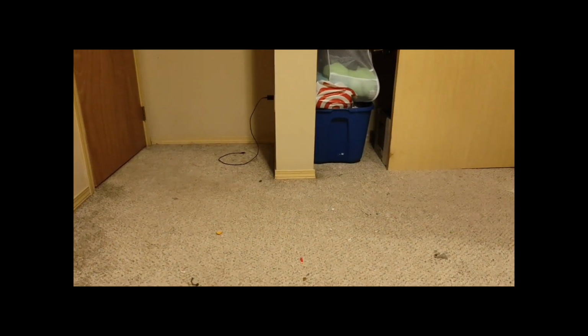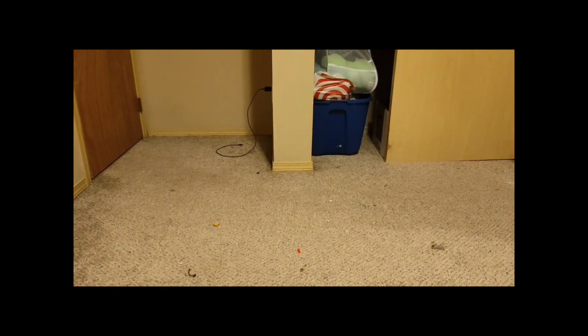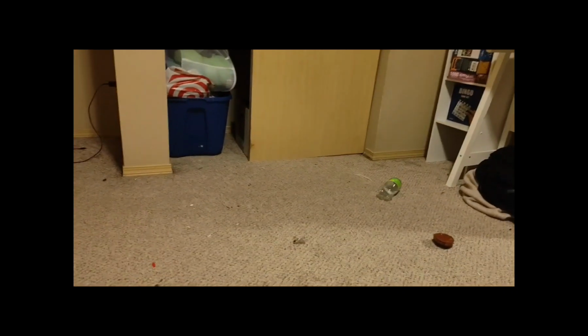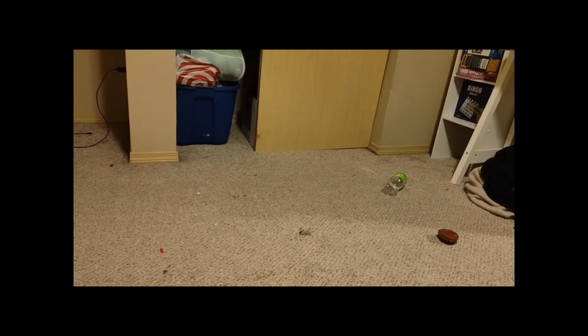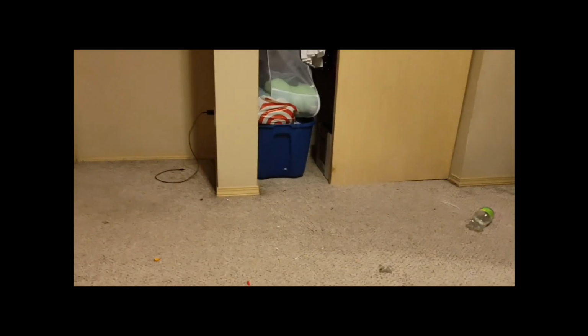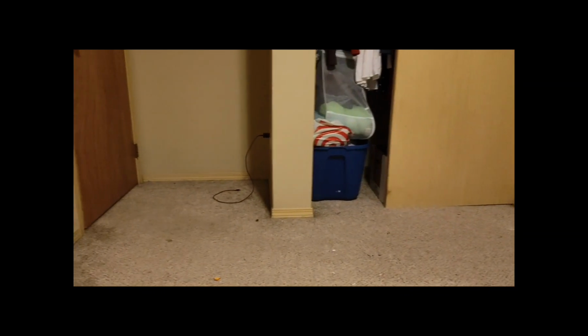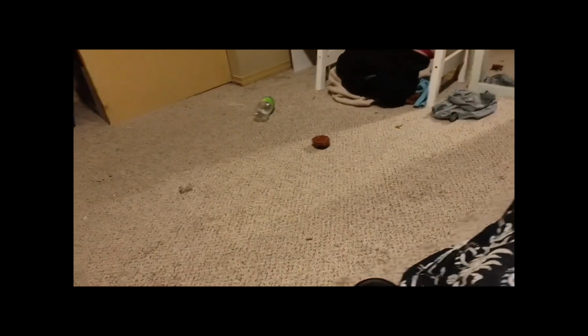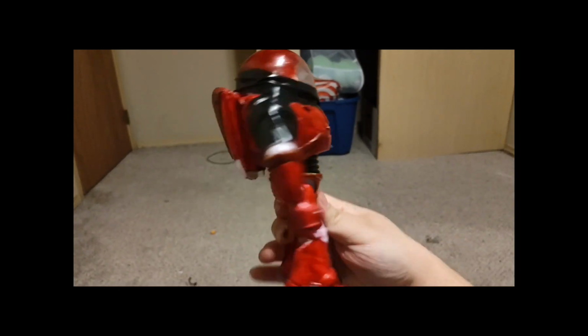So, today I am doing a video on not one Toy Story character, but two. So today we're taking a look at my two custom characters that I made of Woody and Tempest from Morph.